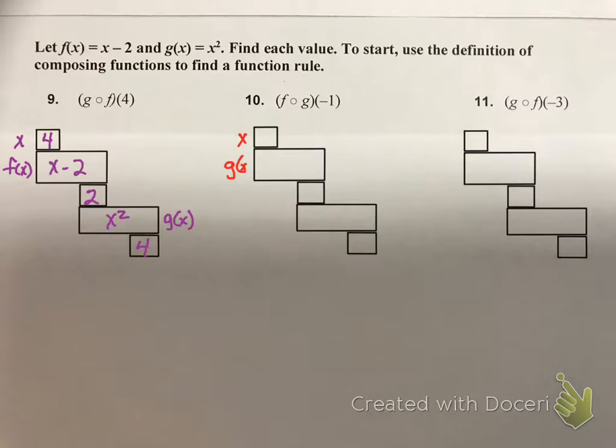Number 10 is f of g of negative 1. So it's x and then g of x and then f of x. So negative 1 will be my x. My g of x will be x squared. My f of x is x minus 2. So I plug my negative 1 in for x and I get 1. Then I plug 1 in for x and I get negative 1.